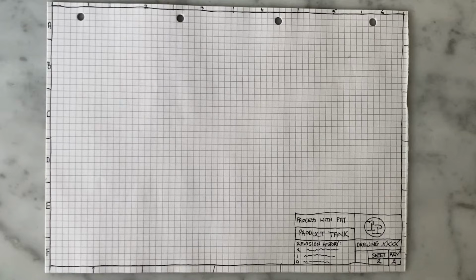There's all sorts of other things that appear here, such as the date, who drew it, who checked and approved it, what unit number is it, where's the location of this site, all sorts of other things. We're not going to go into all that detail here.